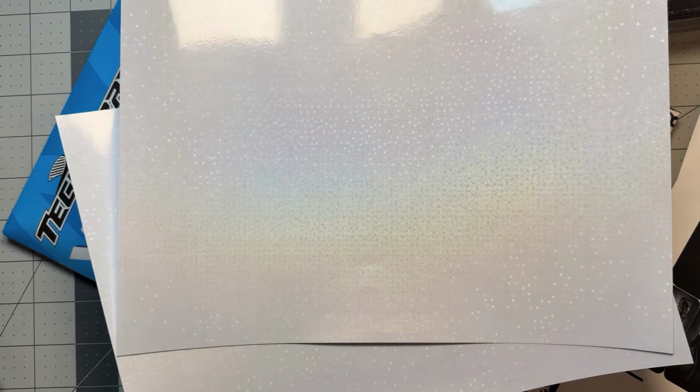This is like a star laminate. I know it's kind of hard for you to really see it. You can't see it in all its glory. You know, let me see if I can make it look better for a second. Let me turn some lights off.